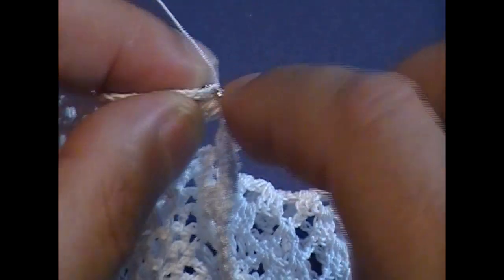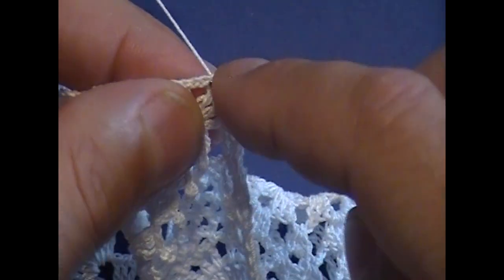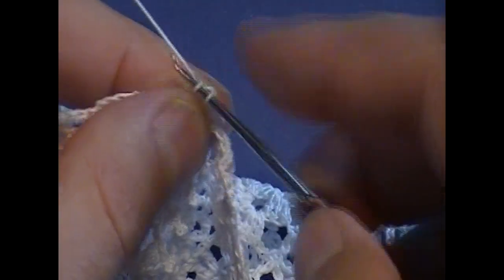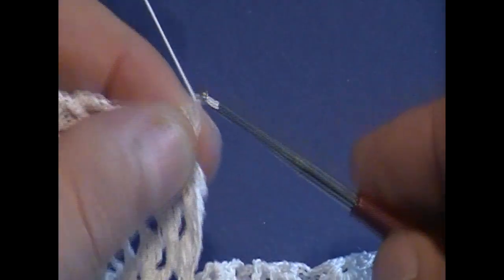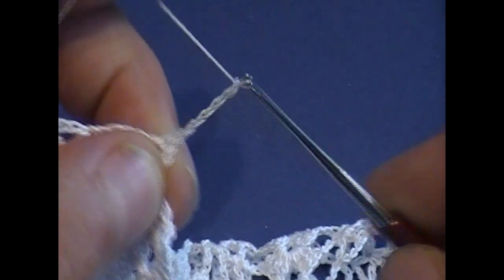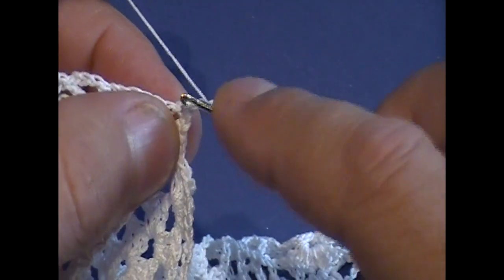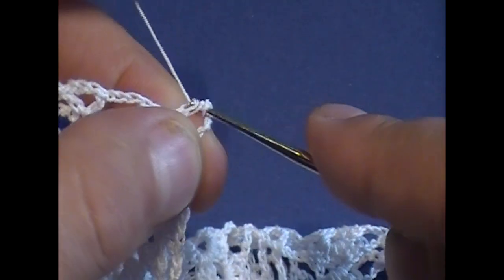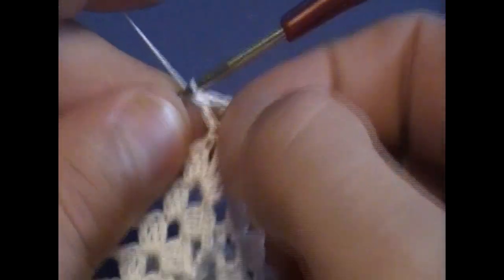So slip stitch into the first chain and into the second chain. Now chain 6, 3, 4, 5, 6, and we'll work a double crochet into the same chain that we slip stitched in. Like that.